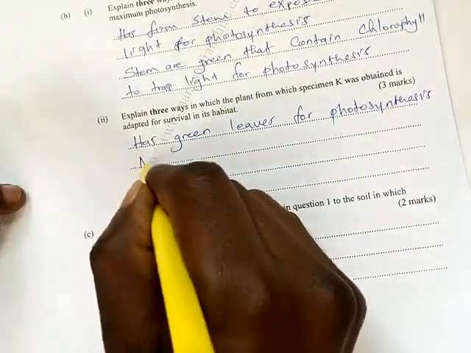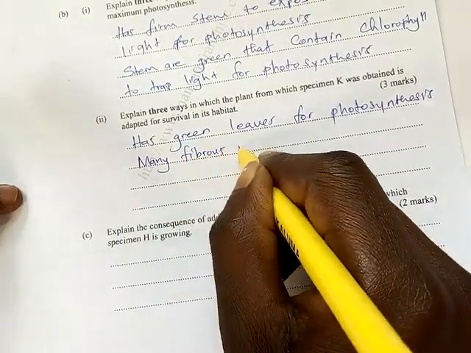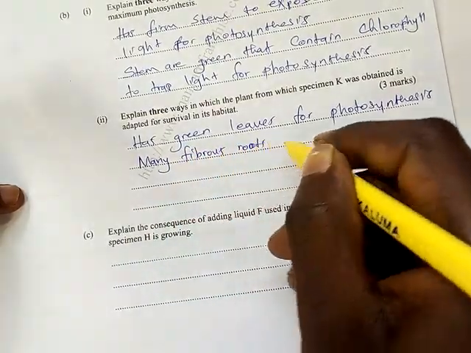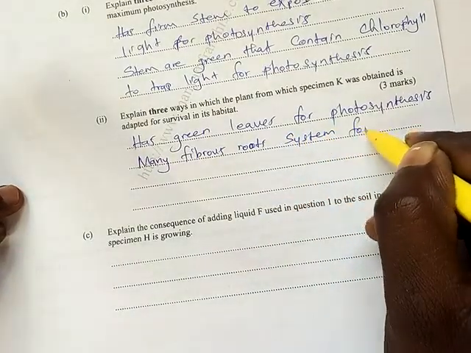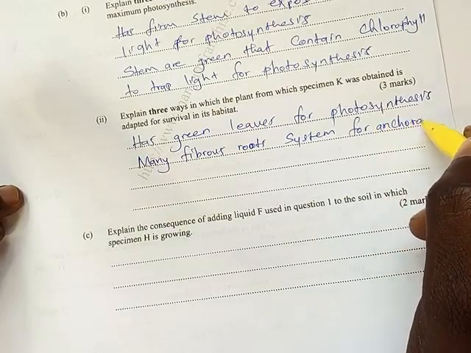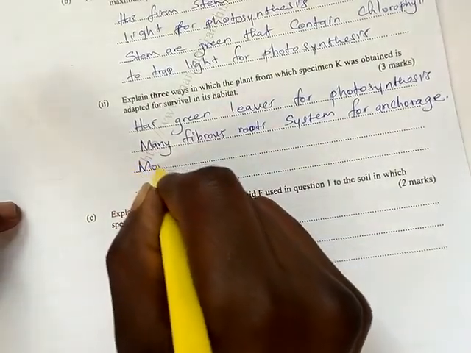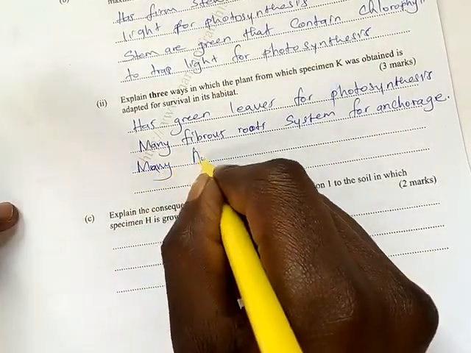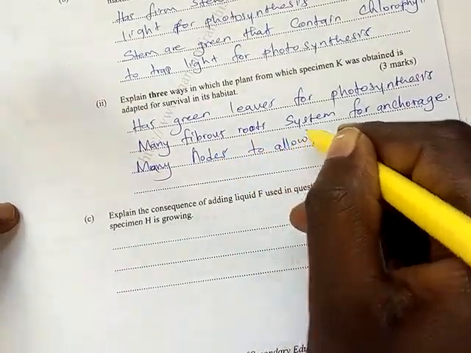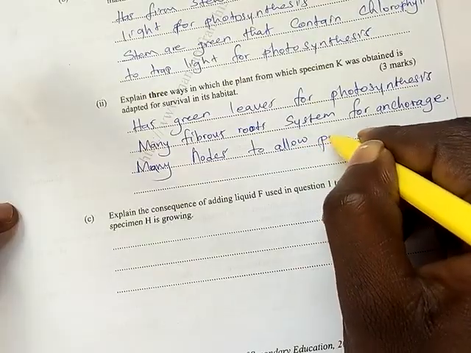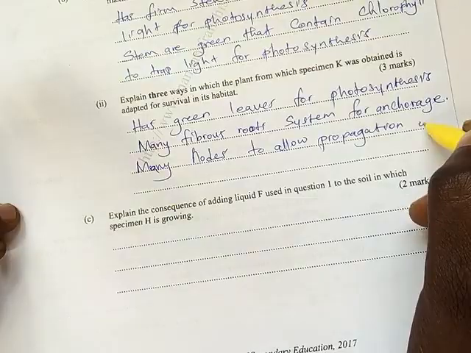Also has a fibrous root system for anchorage. Also has many nodes to allow growth or propagation of the plant.